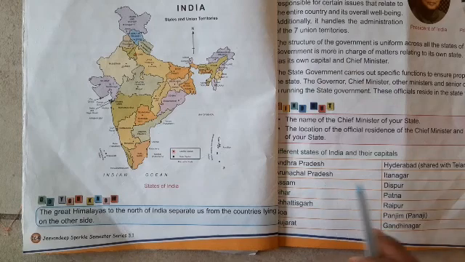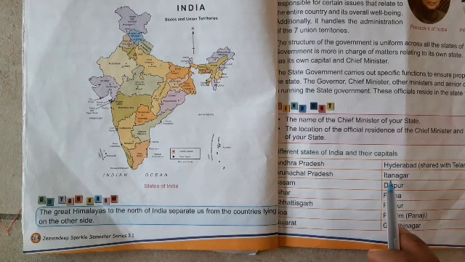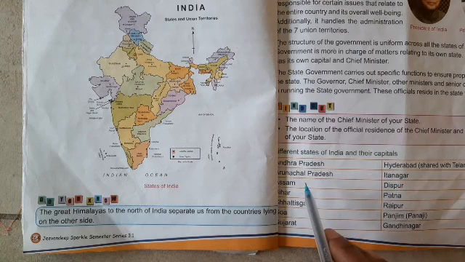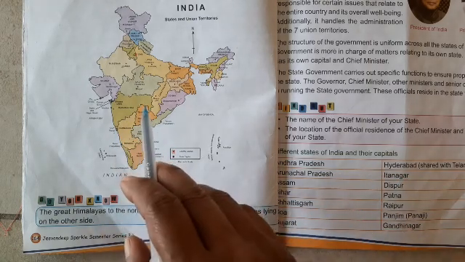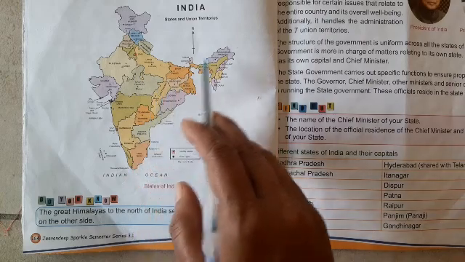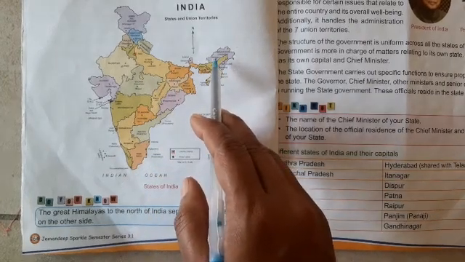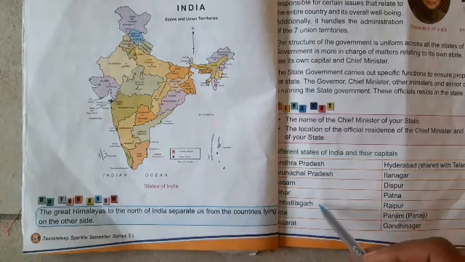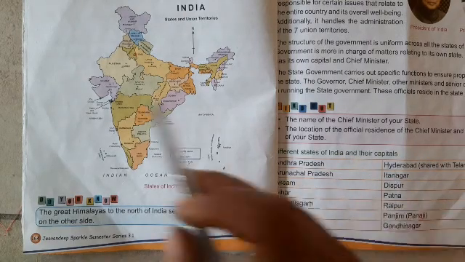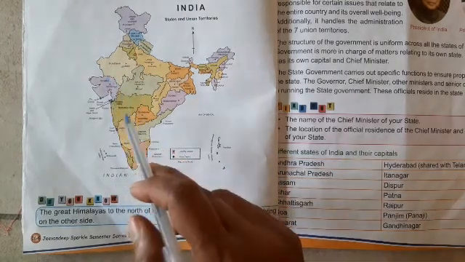Arunachal Pradesh, its capital is Itanagar. Find out where Arunachal Pradesh is, and its capital, Itanagar, is here kids. This time you read all the states and capitals and find them on this map.